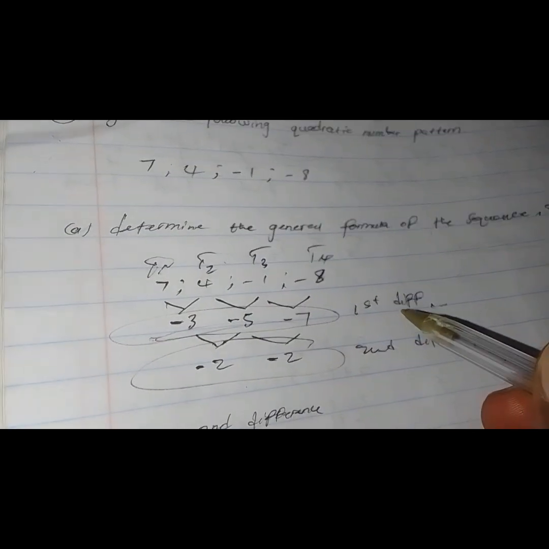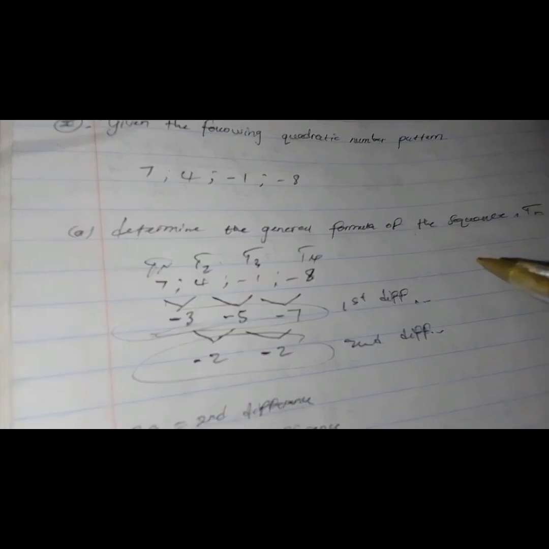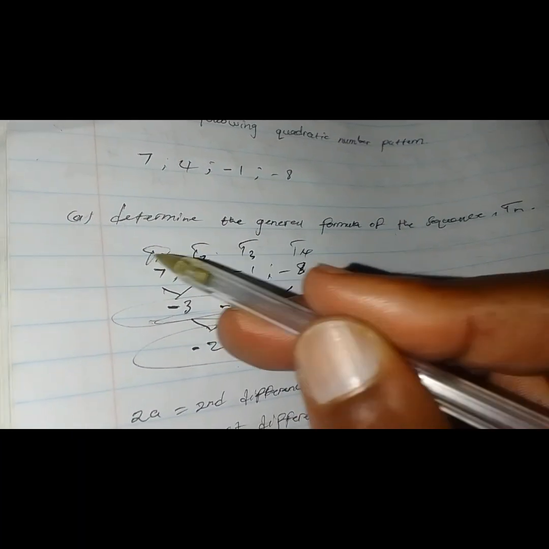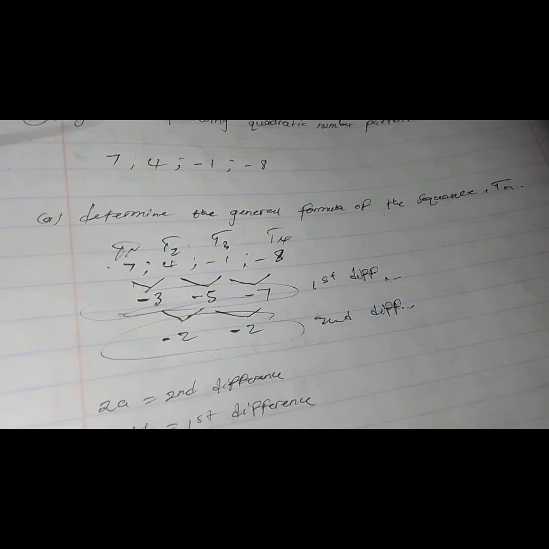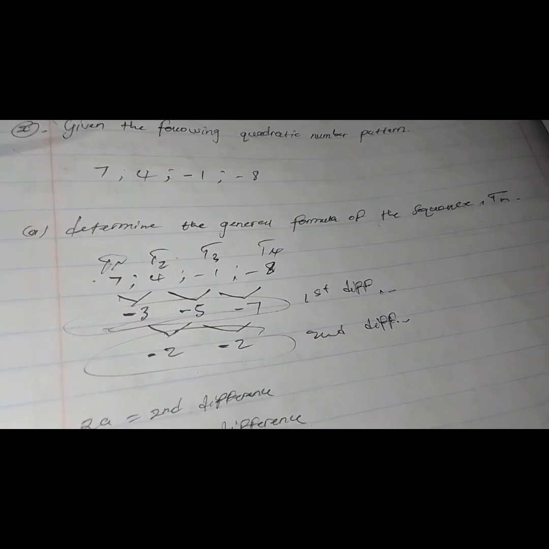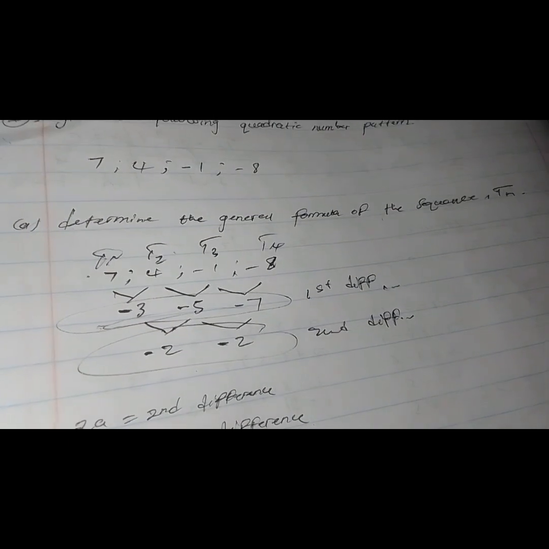To find the first difference, you do t2 minus t1. You look for the number that is ahead, and minus the number that is behind. You feel me?